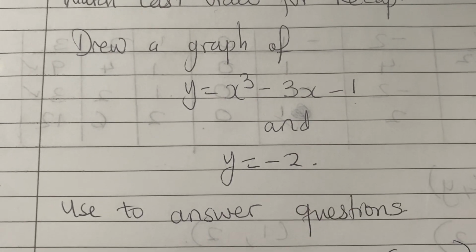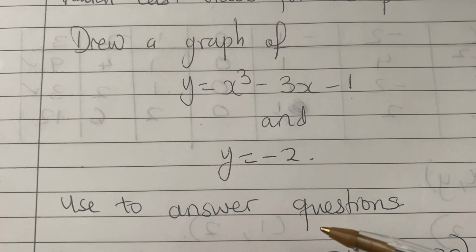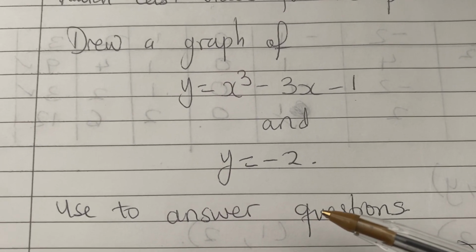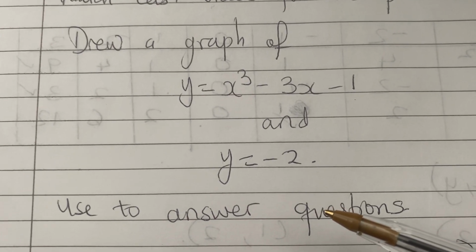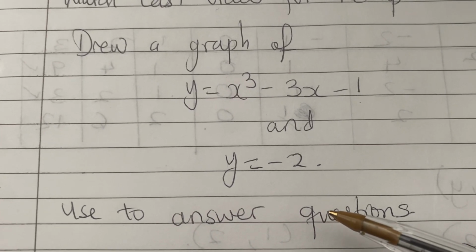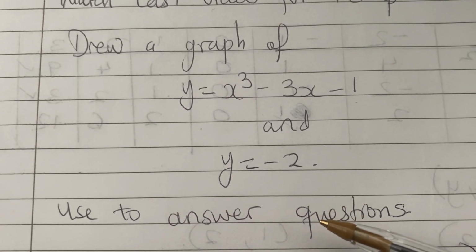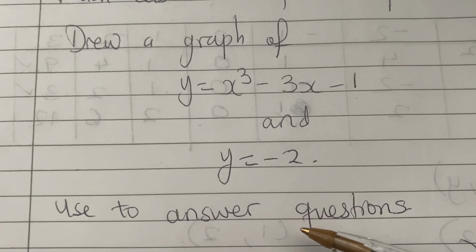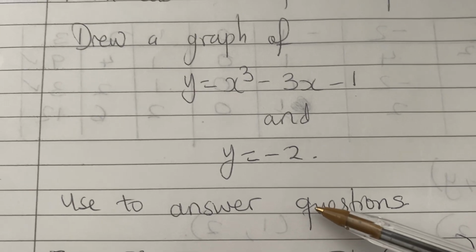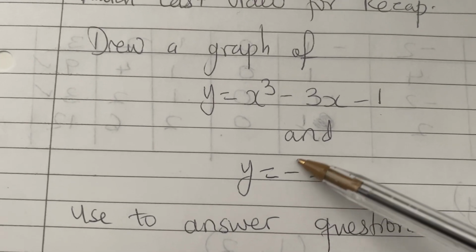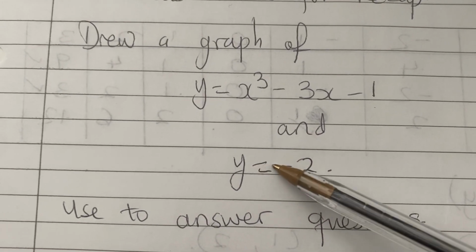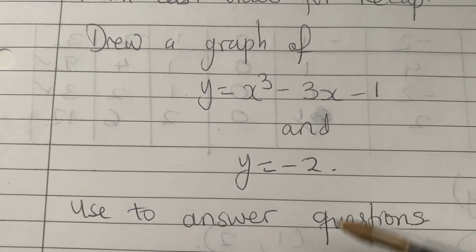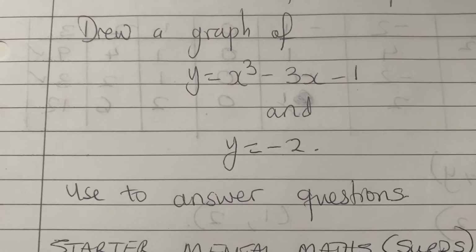We got two turning points. It was like two parabolas, one opening upwards and one opening downwards together. Go and watch it, it will help you. Then we used y equals minus 2. We drew that line and used it to solve the equation.